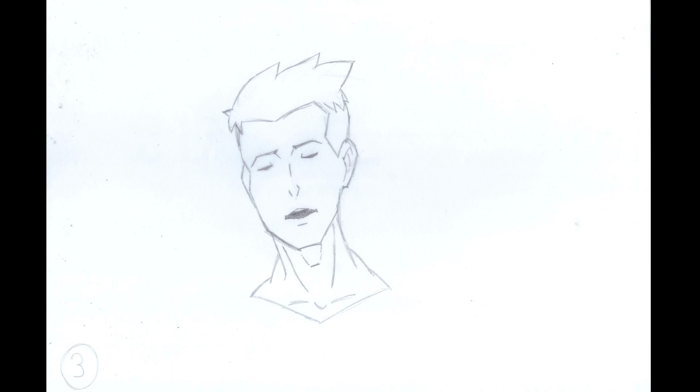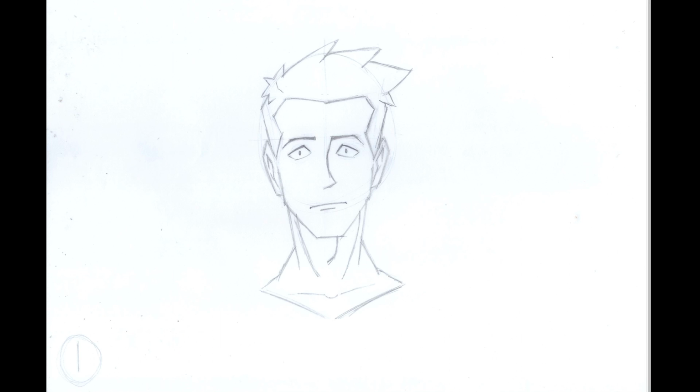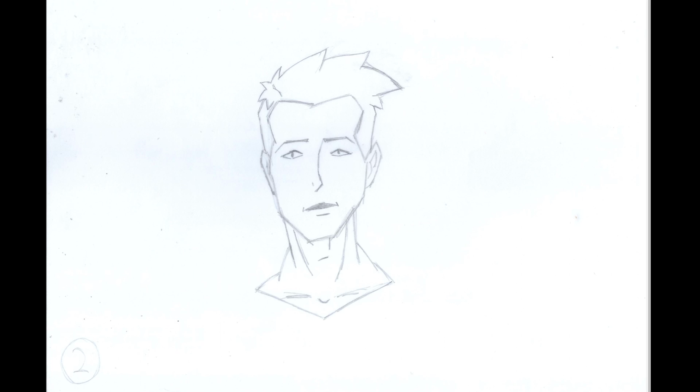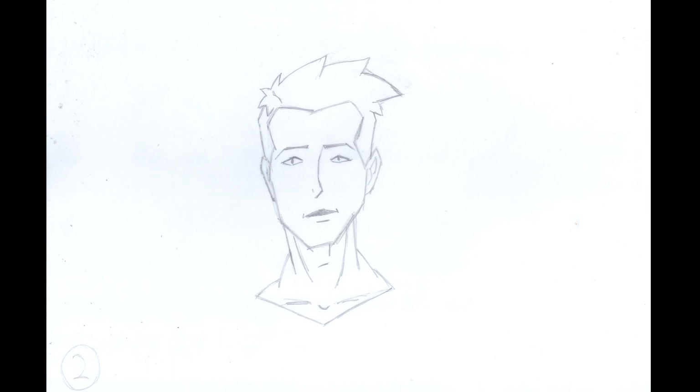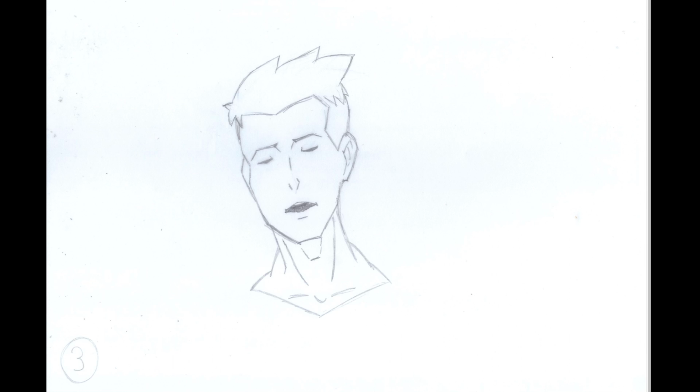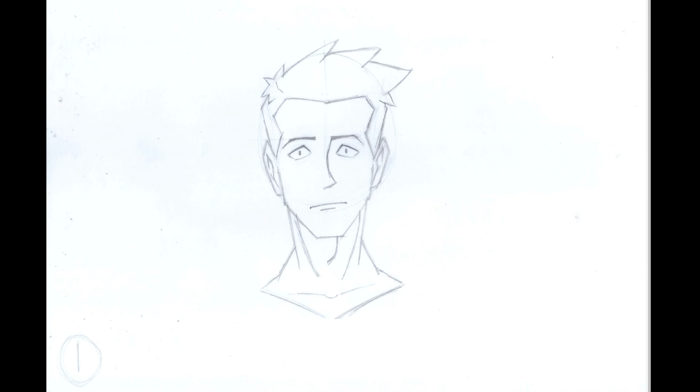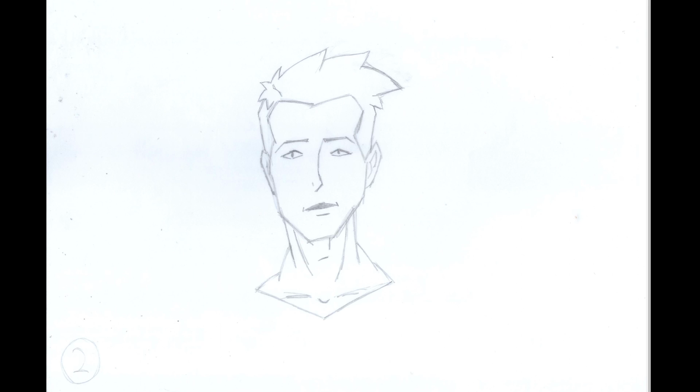So drawing number 3, from drawing number 1 to drawing number 3, look at the eyes. He has progression of the eyes closing, the mouth opening, and this is very, very clever. If you look at this, here the mouth is fully closed in drawing number 1. In drawing number 2, the mouth is partly opened, but there are no teeth.